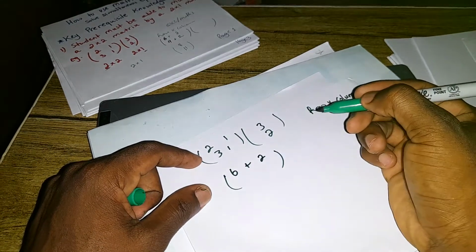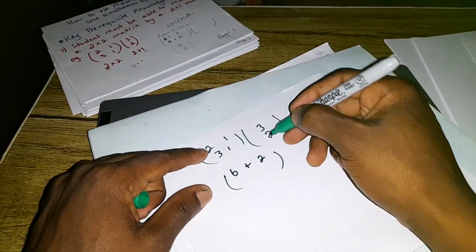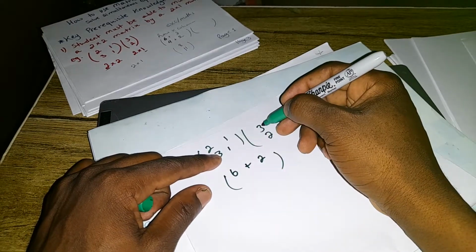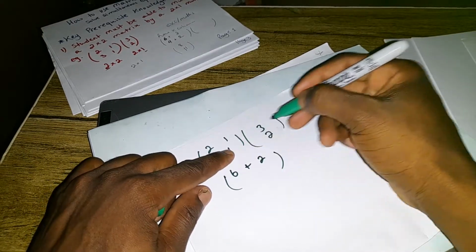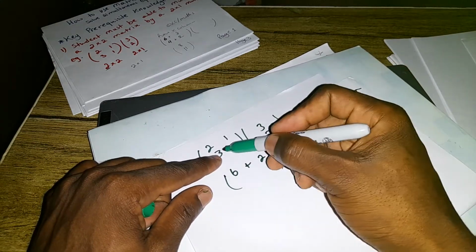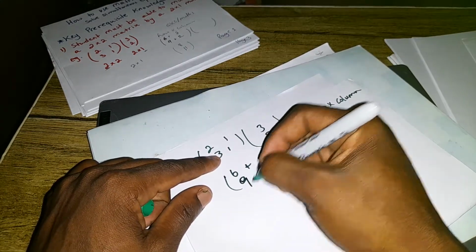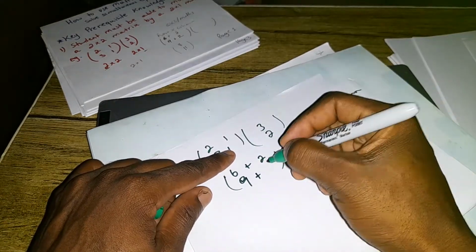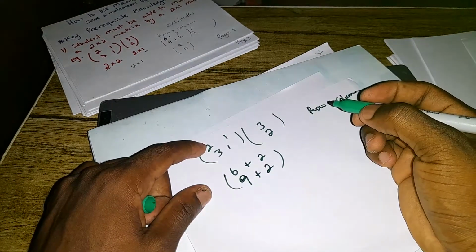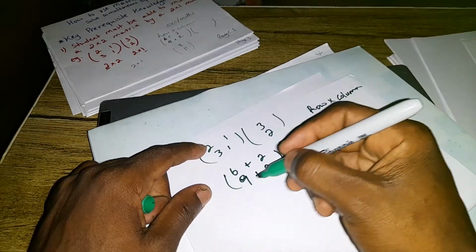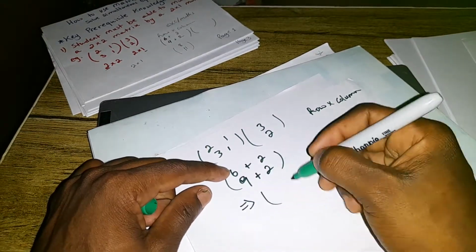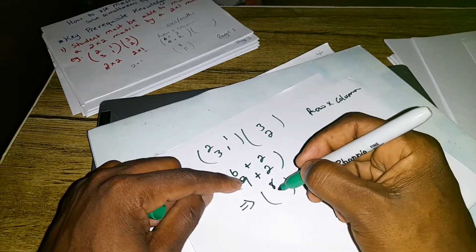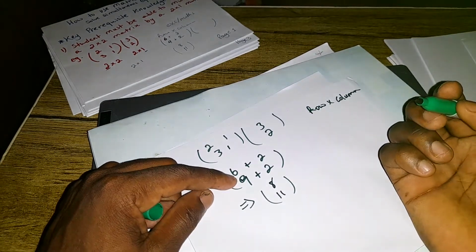2. So now that you finish the first row, you move to the second row. First element in the row by the first element in the column, and second by second. So watch, 3 times 3 is 9. You will always have this video to go back to. And 1 times 2 is 2. Right? And then now you simplify, you add. 6 plus 2 is 8. 9 plus 2 is 11. And that's the final answer.